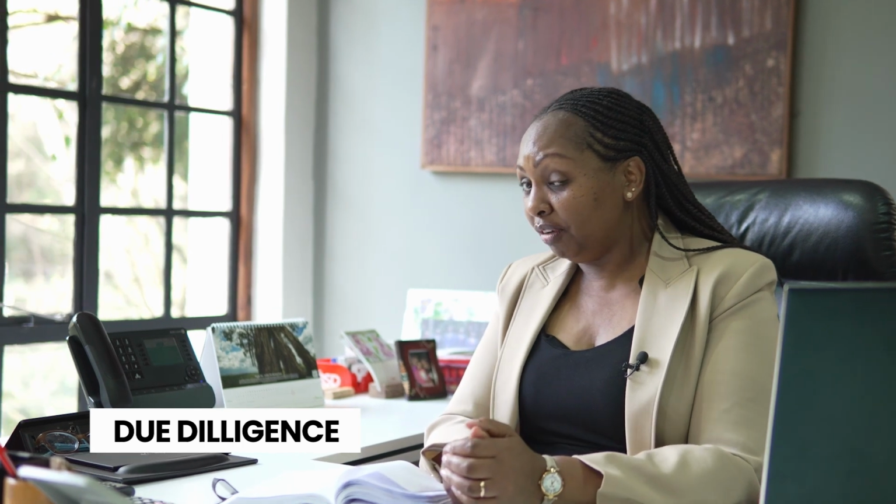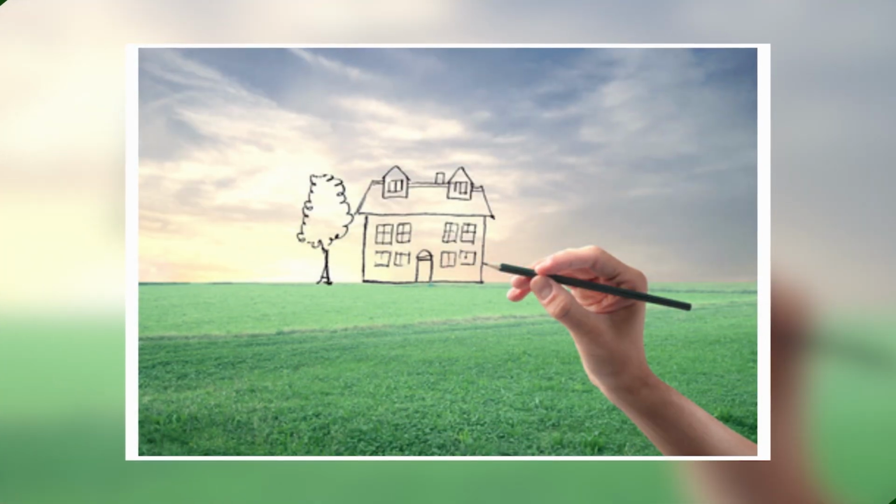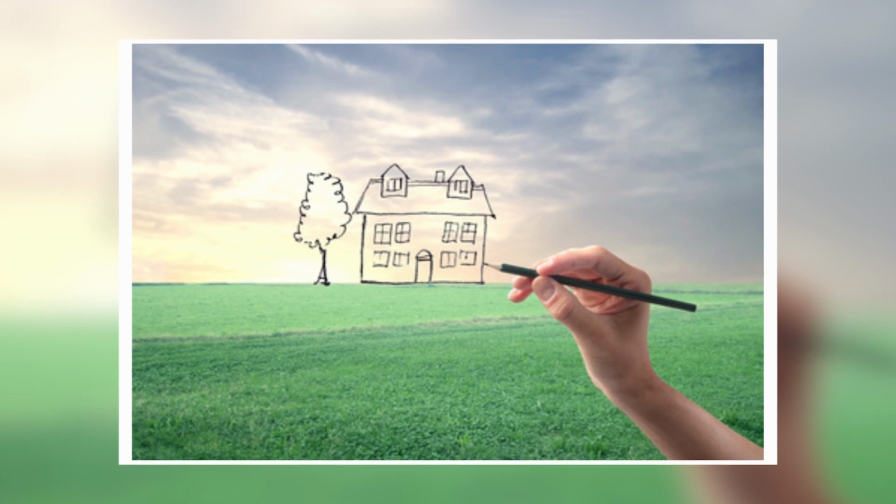Once you're happy with the property that you would like to purchase, the next thing is the conduct of due diligence. Why due diligence? A property may look very good on the face of it. You look at a house, it looks perfect. It's everything that you've always wanted. But then again, who owns it in terms of who's the seller?